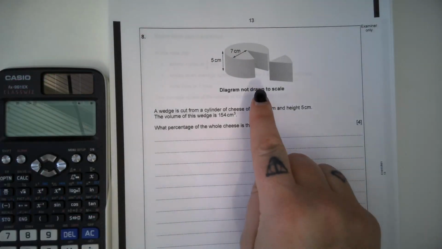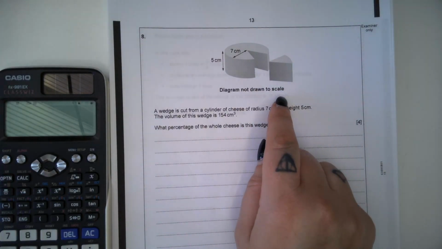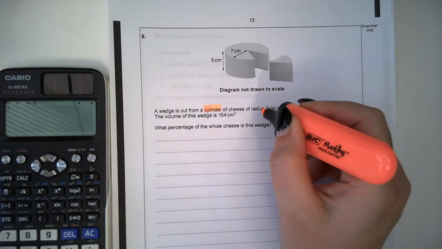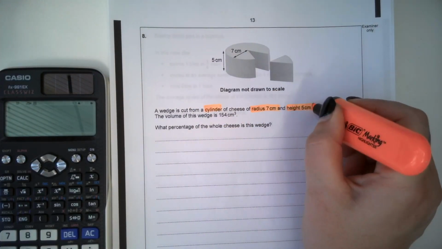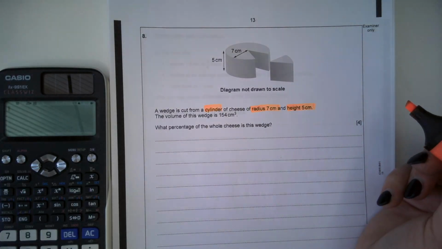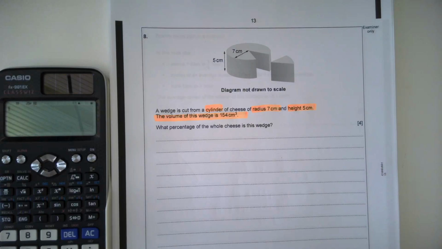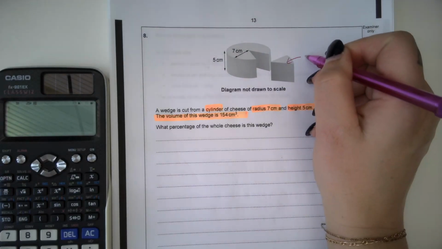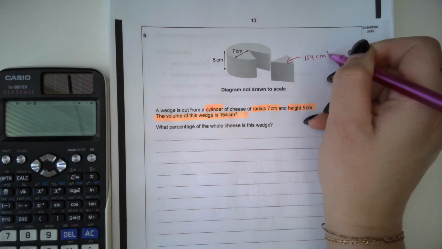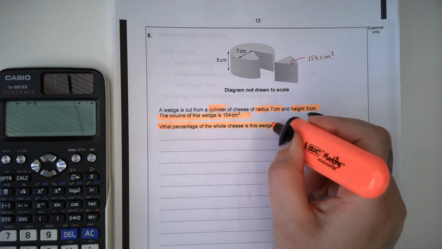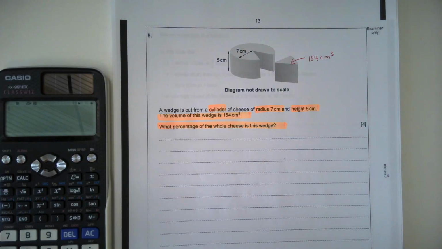Question 8. So we've got a diagram here. Diagram not drawn to scale, so we can't measure anything directly from it. A wedge is cut from a cylinder of cheese of radius 7 centimetres and height 5 centimetres. The volume of this wedge is 154 centimetres cubed. So this wedge here has a volume of 154 centimetres cubed. What percentage of the whole cheese is this wedge?